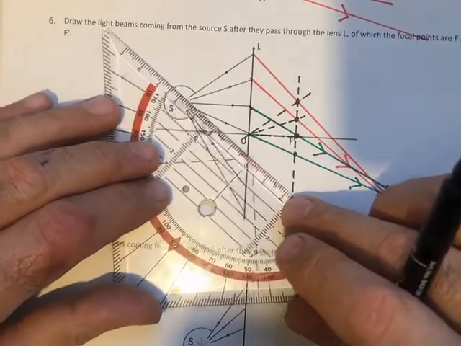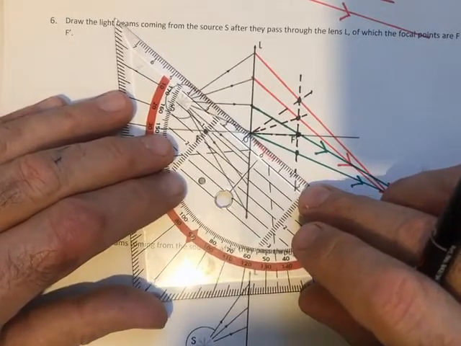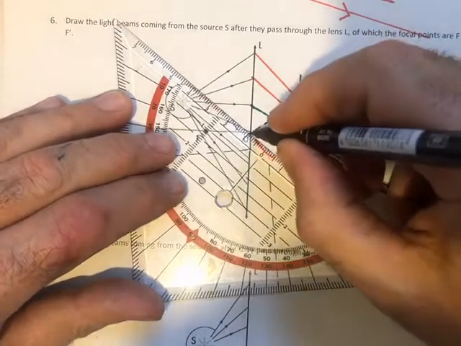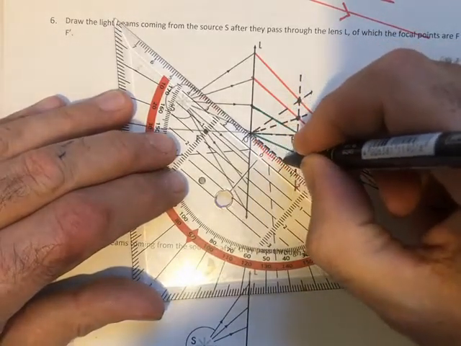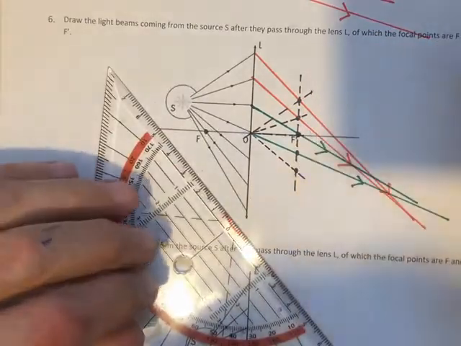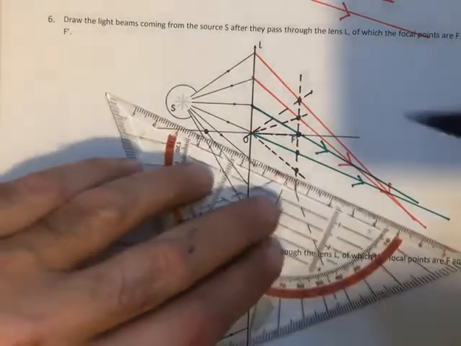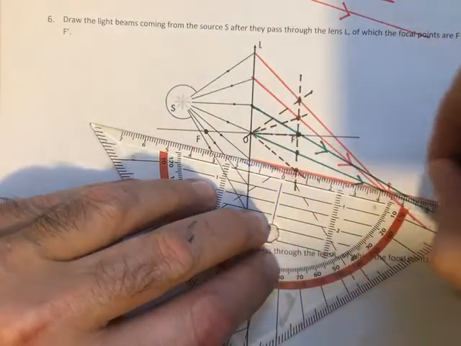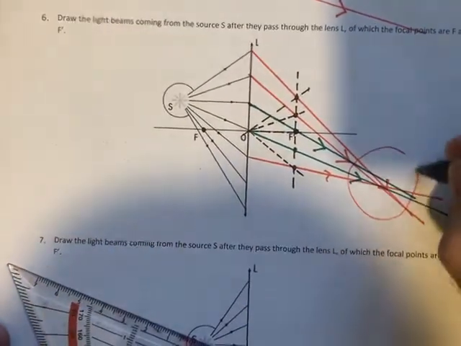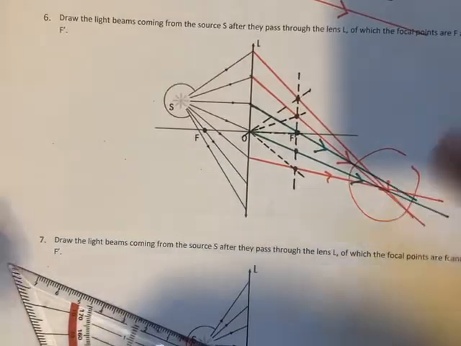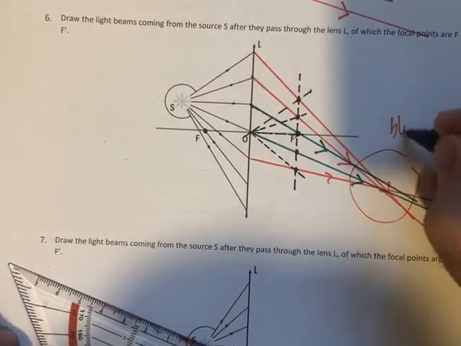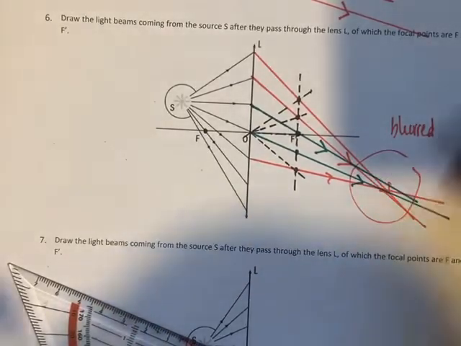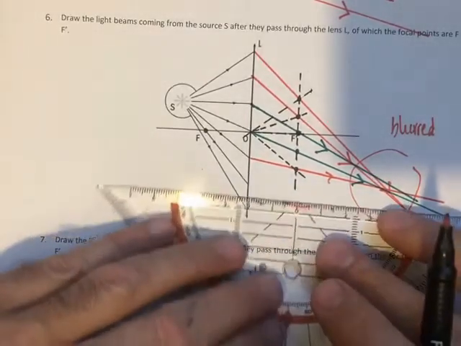Then for this one, let's draw a parallel to it through the center of the lens. It defines one point here, so this guy is going to go like this. You see that here the light rays, they don't meet in one point. If you want to make an image with that, the image will be blurred because the light rays, they don't meet in the same place.